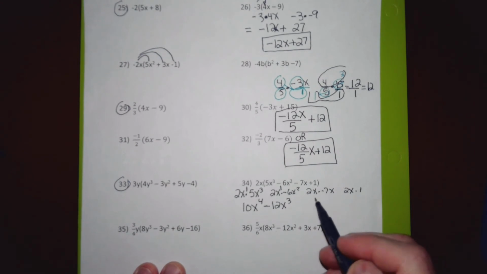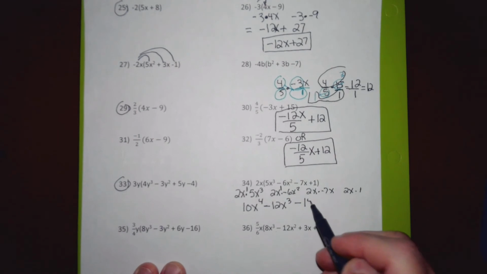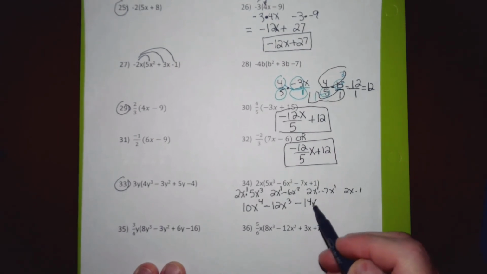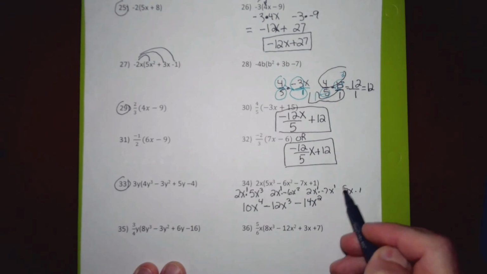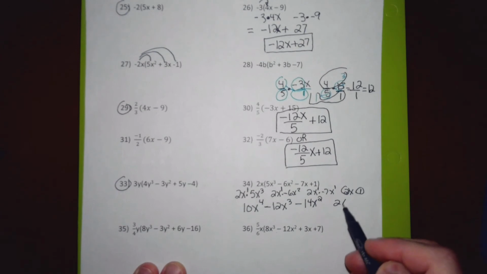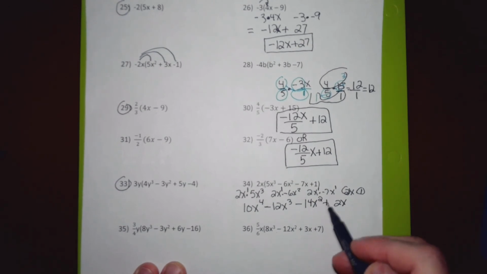Third multiplication, 2 times negative 7 is negative 14. Each of the x's has an exponent of 1, so when I add the exponents, I get an x squared. Last multiplication, I'm just multiplying the 2 and the 1 and getting 2. I'm leaving the x. Since it's not negative and I need a sign between, I'll put an addition sign.